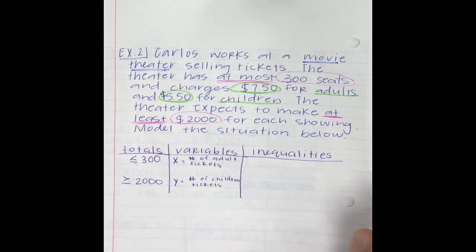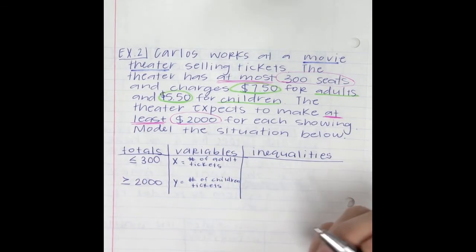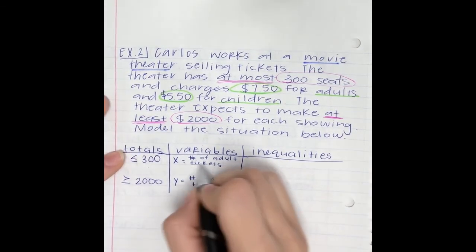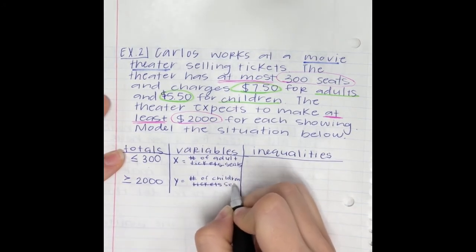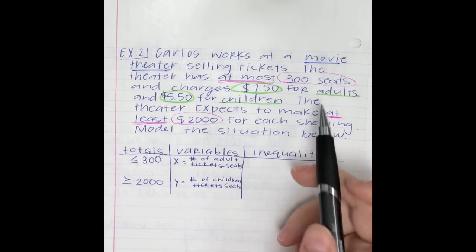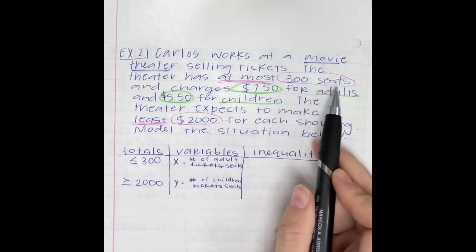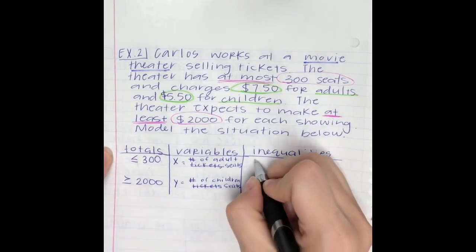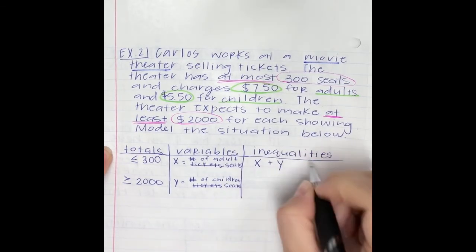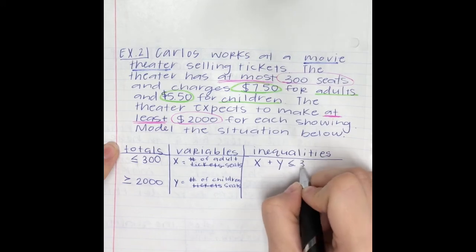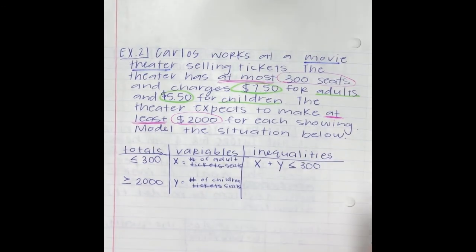Okay, so tickets, or I guess seats, either one. All right, so we can only sell at most 300 seats, which means the amount of adult seats plus the amount of children seats needs to be less than or equal to 300 total seats.